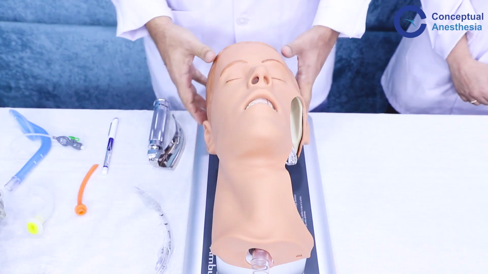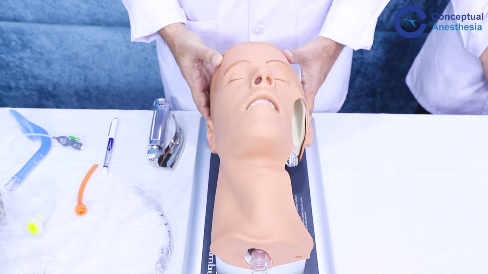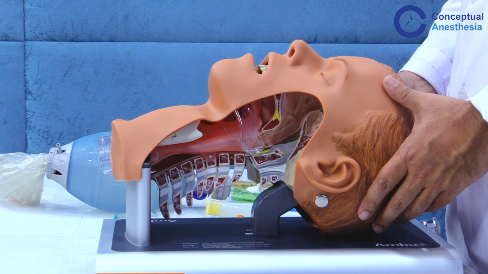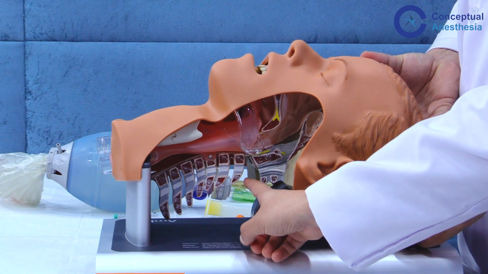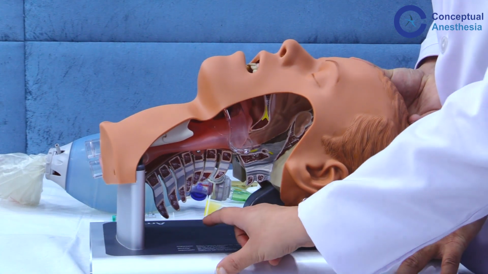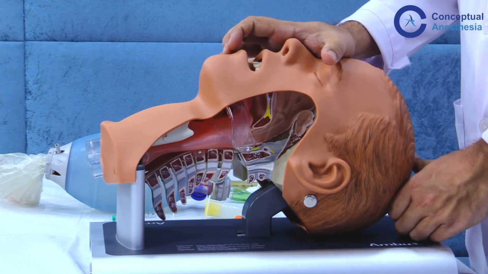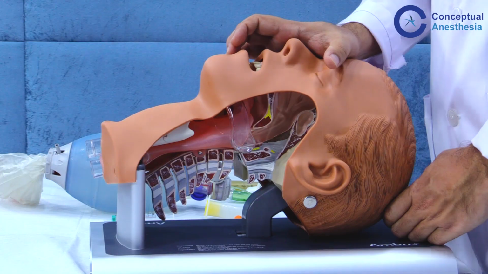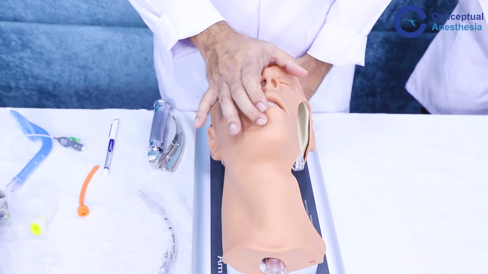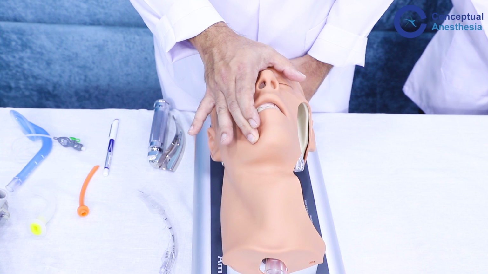So now I am going ahead with the intubation and sir will teach us the steps of an ideal intubation. So as you can see, the first and the foremost thing is to give correct position to the patient. The ideal position is to give head extension and this head extension is given at the atlanto-occipital joint. This position is also commonly called as sniffing the morning air position. Now the next thing I have to do is open the mouth of the patient. So the mouth is open.